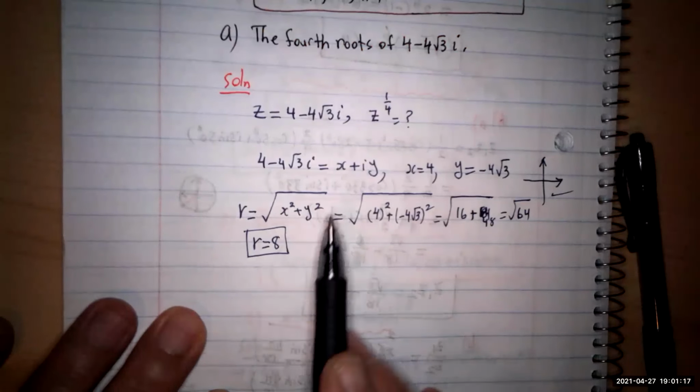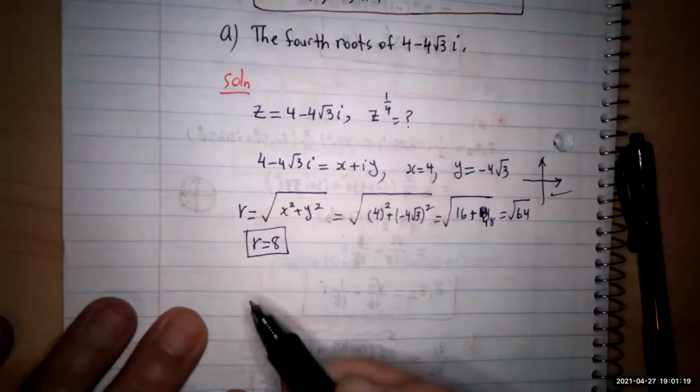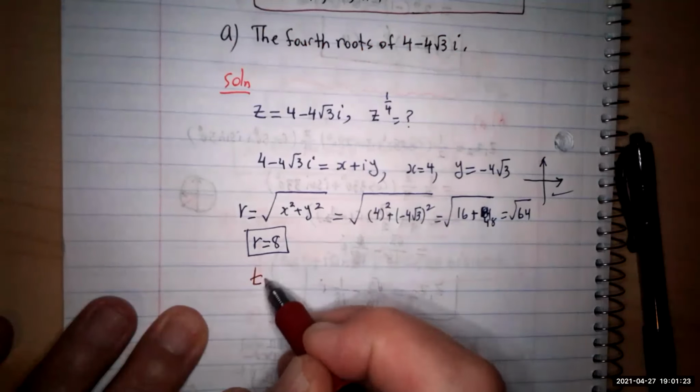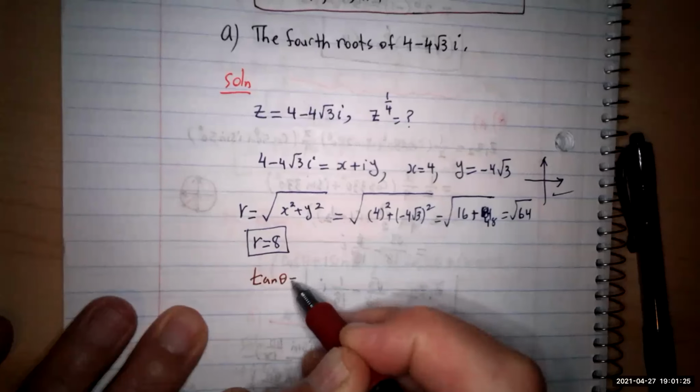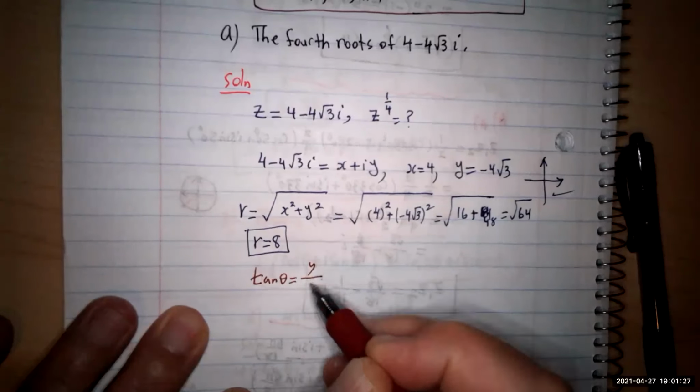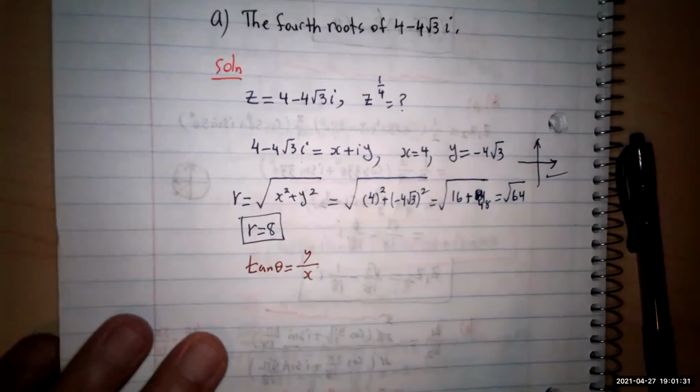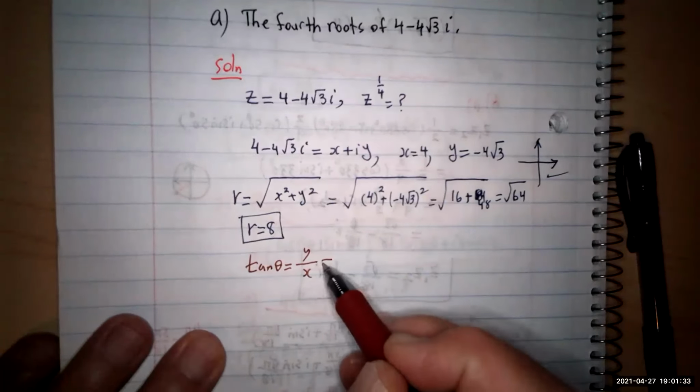Now, what else? We have to find the theta. So the tangent of theta, that's the important part. Tangent of theta is y over x.